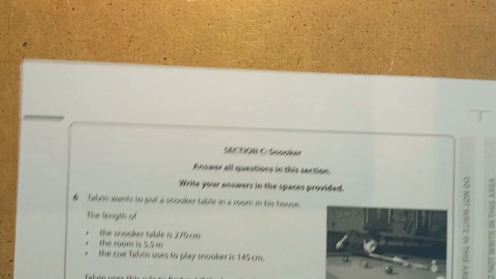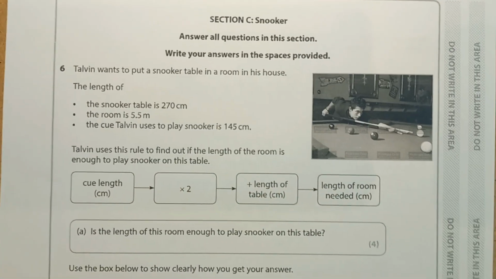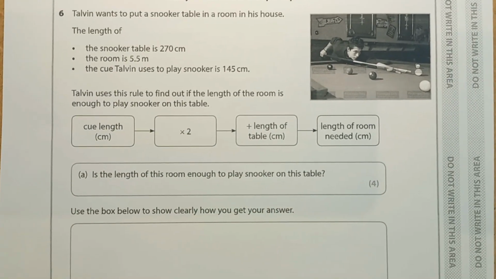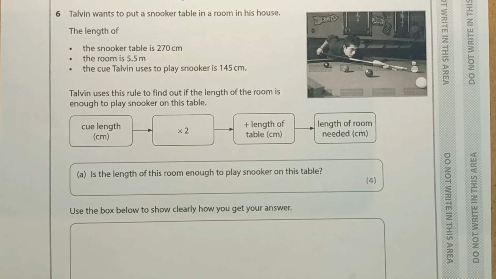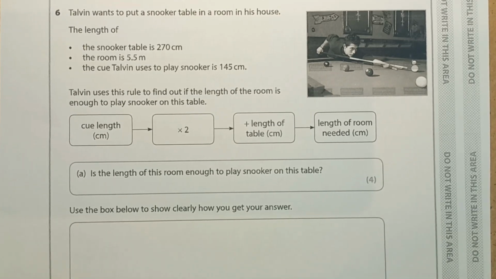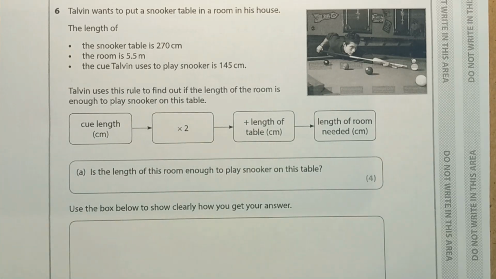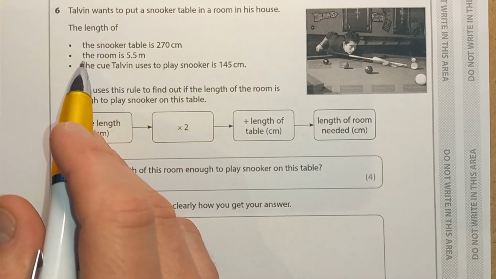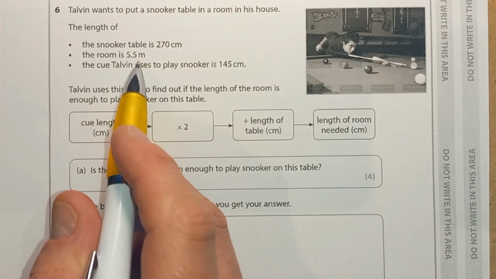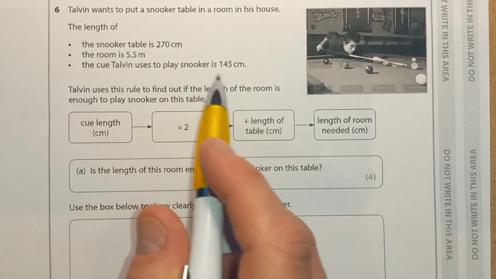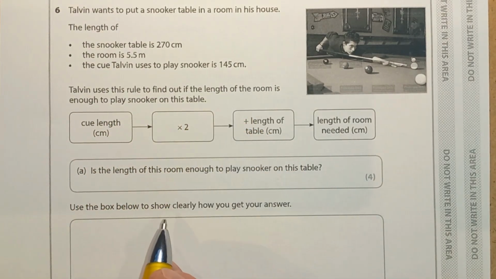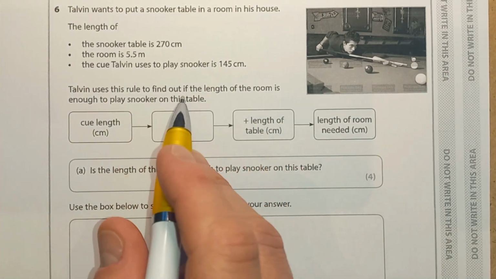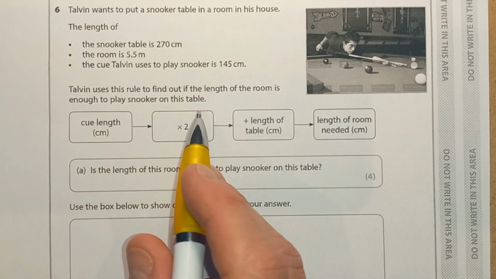Right, next question we're going to have a look at is question 6. What about snooker? So let's move this up here. Okay, Talvin wants to put a snooker table in a room in his house. The length of the snooker table is 270 centimetres. The room is 5.5 metres. And the cue Talvin uses to play snooker is 145 centimetres. Talvin uses this rule to find out if the length of the room is enough to play snooker on this table.